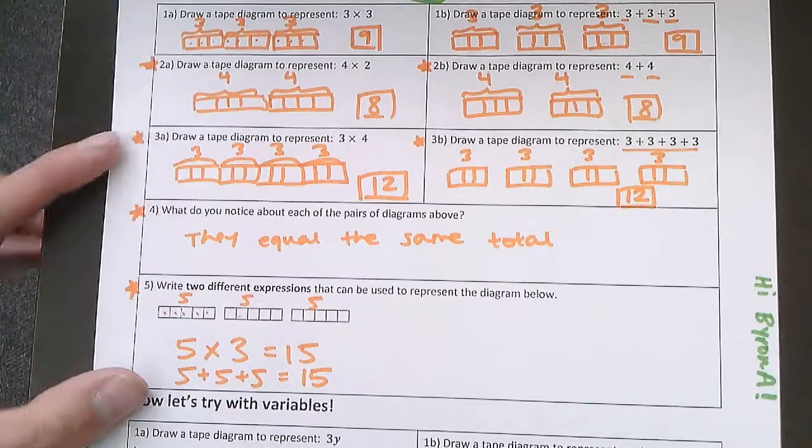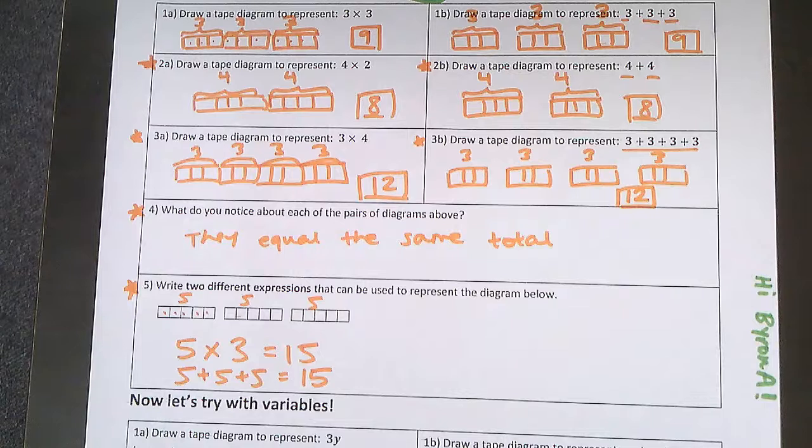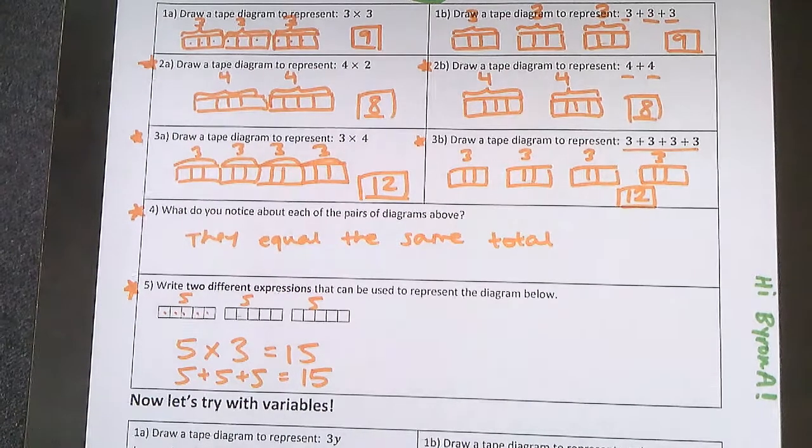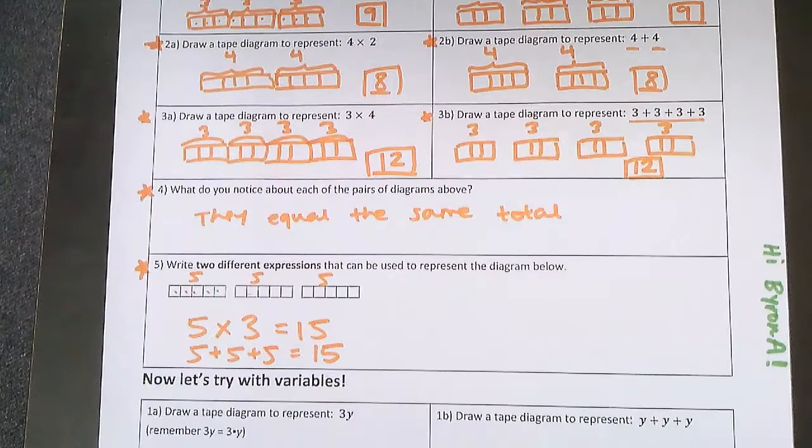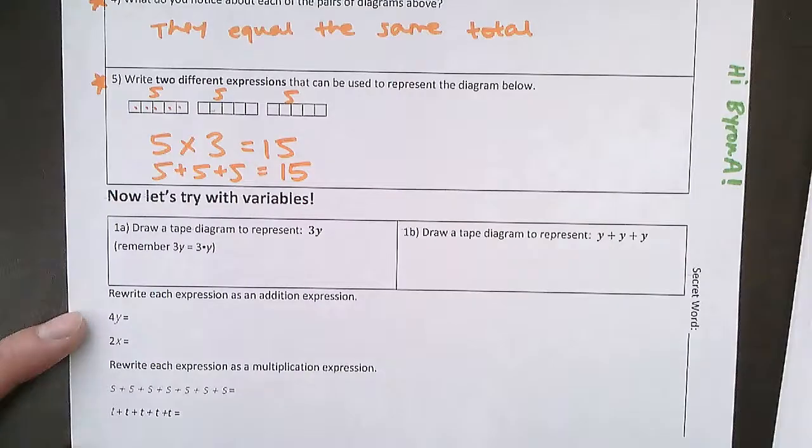And now I'm going to give you the second letter of the secret word. The second letter of the secret word is A. A as in America. Second letter is A. Okay.